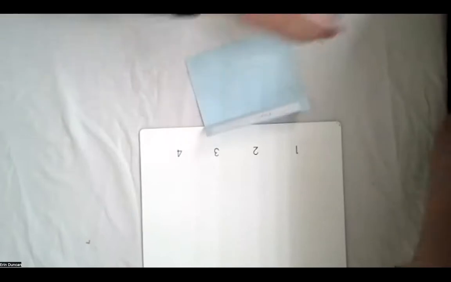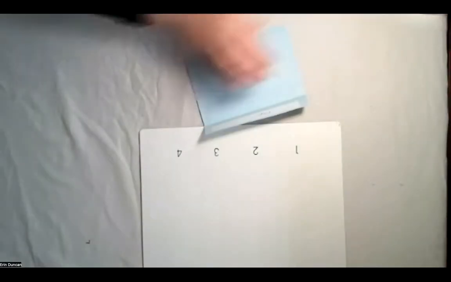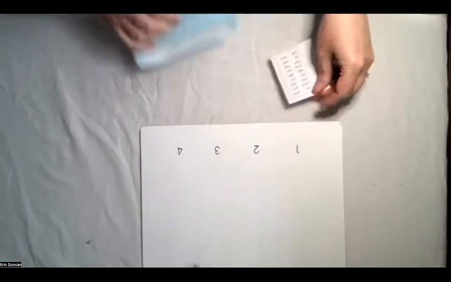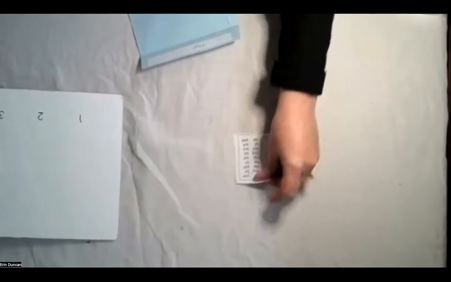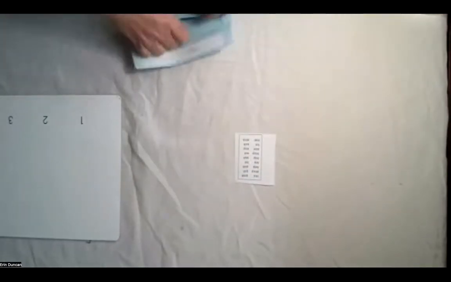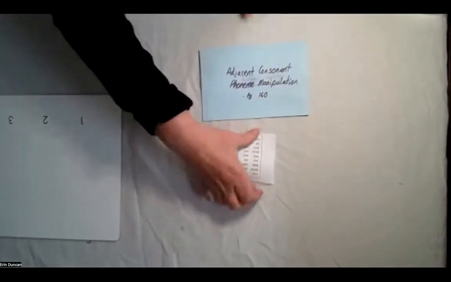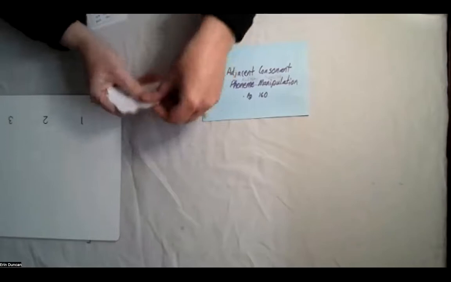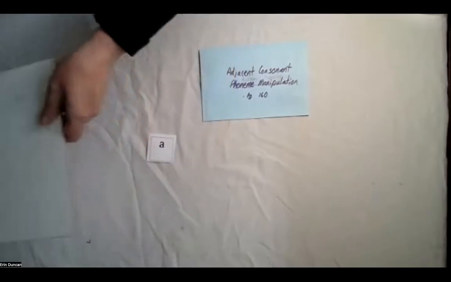I cut up the first list, which starts with the word wrap. And so you remember, you're going to have a list that you're looking at, the student isn't seeing. You're going to have a bunch of sound pictures the student is using to build words with.